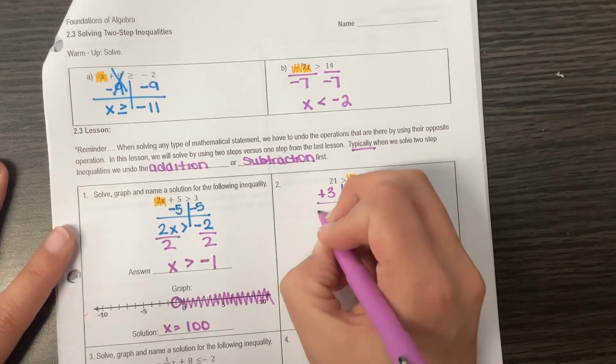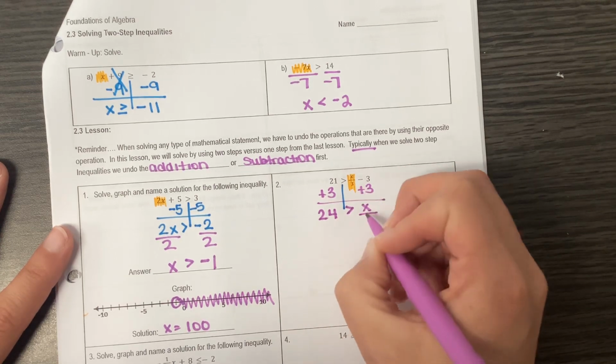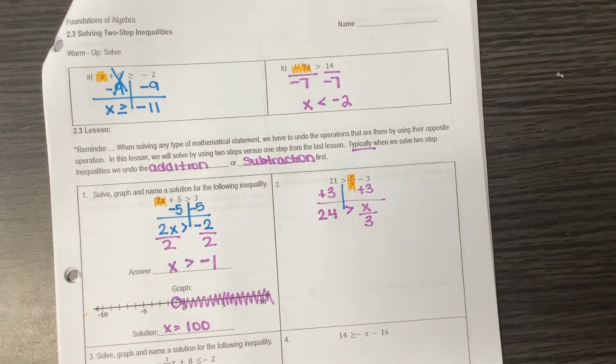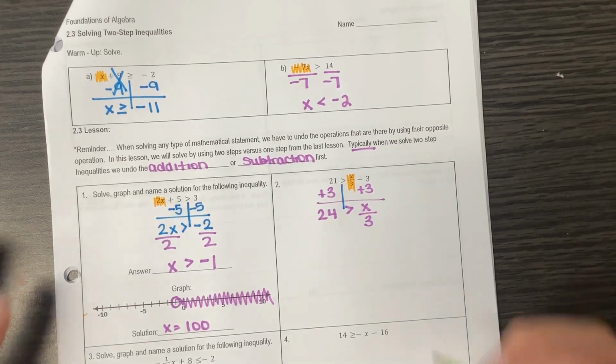21 plus 3 is 24, drop my sign, and it says x over 3. So this one looks a little bit different than my 2x. Whenever you have a fraction, you are dividing. So this is saying x divided by 3. So we have to do the opposite of dividing, which is multiplying.